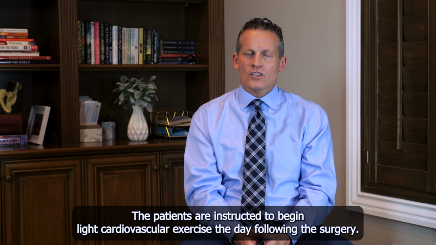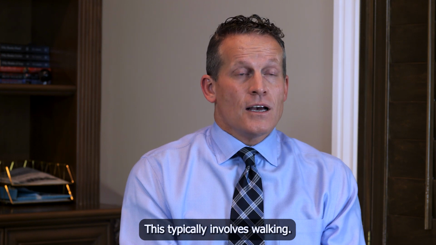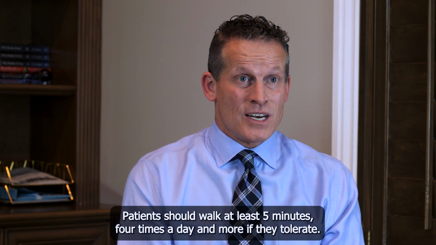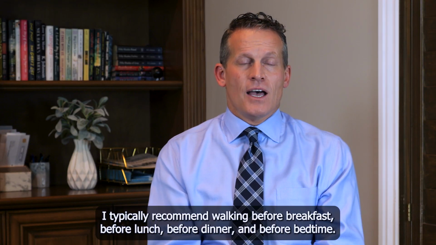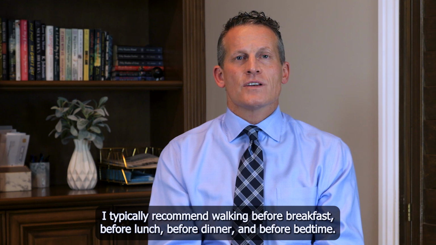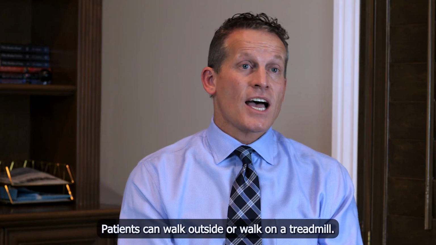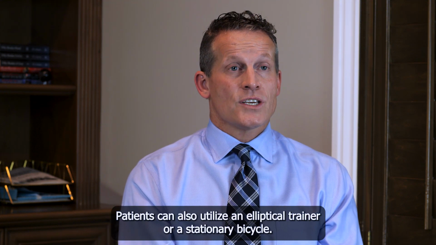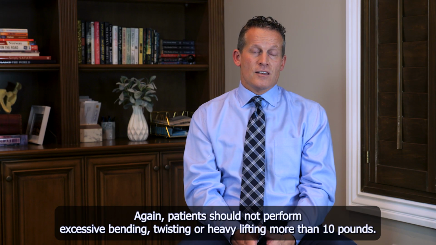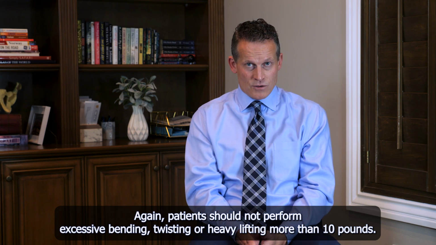The patients are instructed to begin light cardiovascular exercise the day following the surgery. This typically involves walking. Patients should walk at least 5 minutes 4 times a day, and more if they tolerate. I typically recommend walking before breakfast, before lunch, before dinner, and before bedtime. Patients can walk outside or walk on a treadmill. Patients can also utilize an elliptical trainer or a stationary bicycle. Again, patients should not perform excessive bending, twisting, or heavy lifting more than 10 pounds.